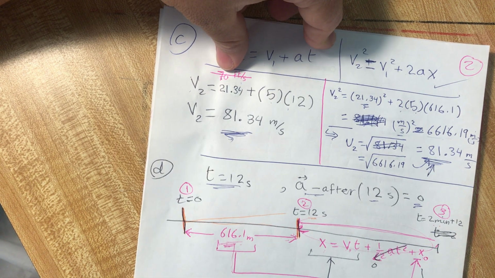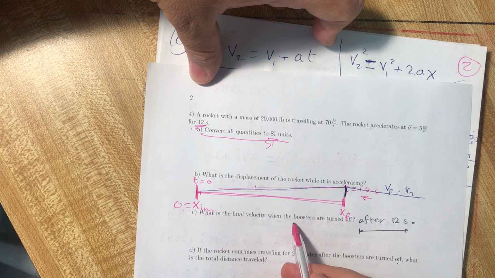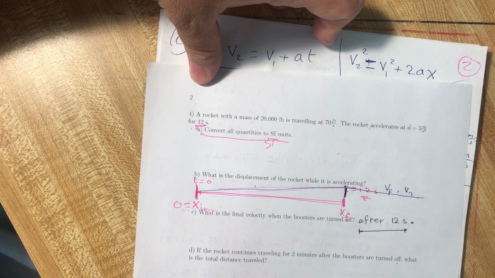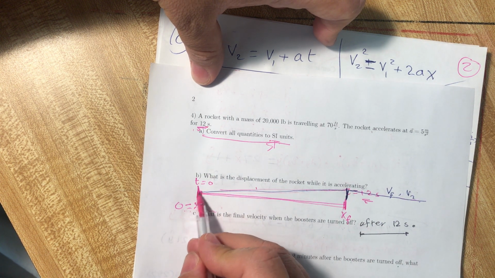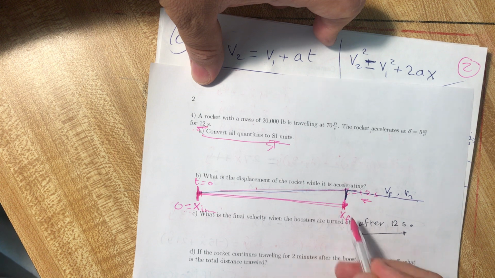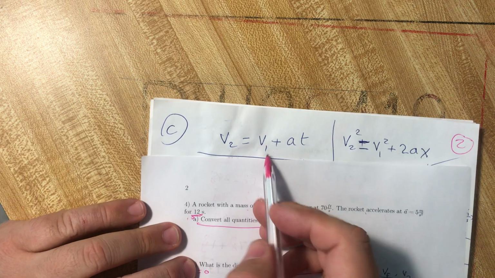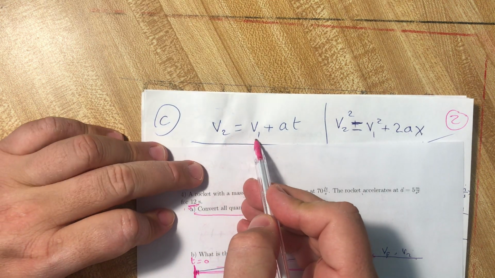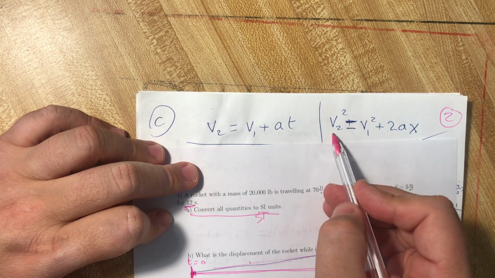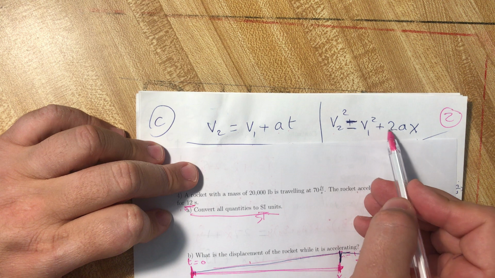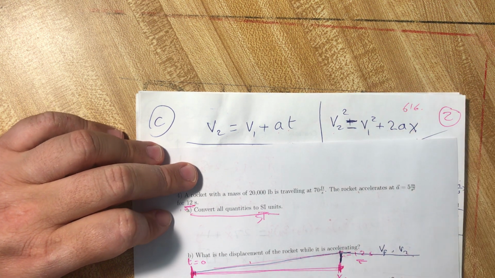What do we need to compute for C? What is the final velocity when the boosters are turned off after 12 seconds? As we said, the rocket accelerates for 12 seconds. What's the final velocity? We can use two equations. V final is equal to V initial plus a t. Also, V2 squared is equal to V1 squared plus 2aX. We find X, which is 616 point something.